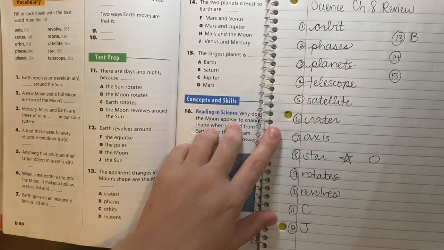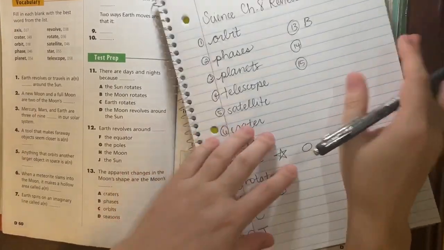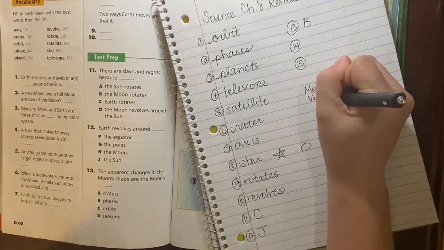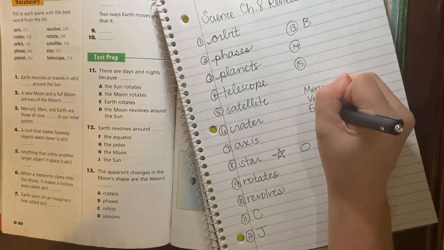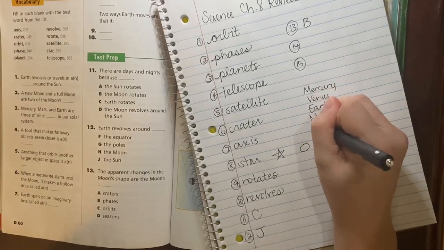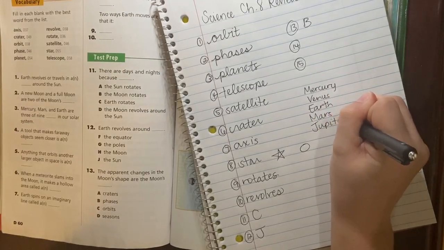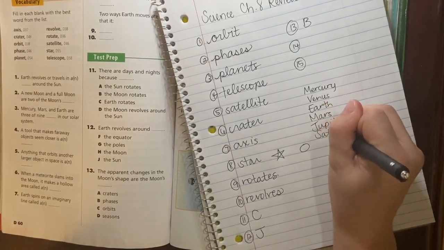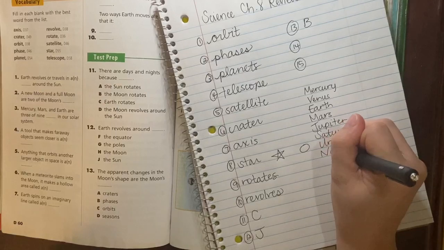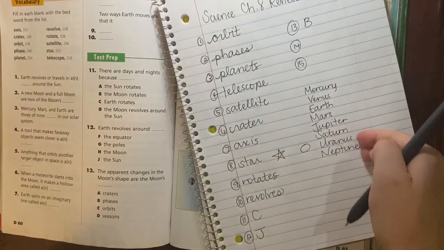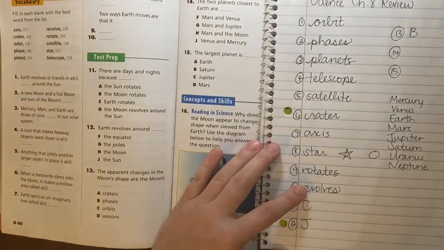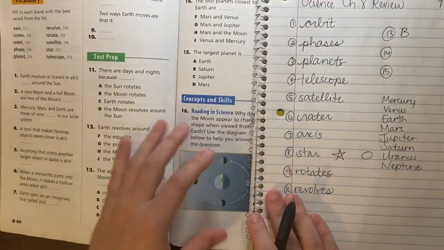14, the 2 planets closest to Earth are, oh my goodness, I got to do them in order. Mercury, Venus, Earth, Mars, Jupiter, Saturn, Uranus, and Neptune. When I was a kid, these 2 were inside each other's orbit, so they were actually flip-flopped. So you're learning it in the correct order. I had to learn it a little bit switched up.